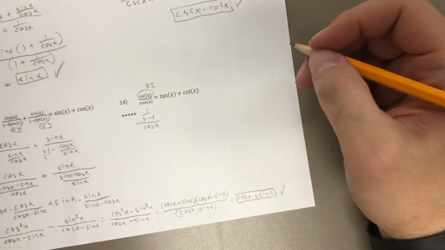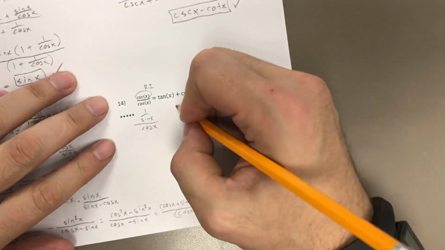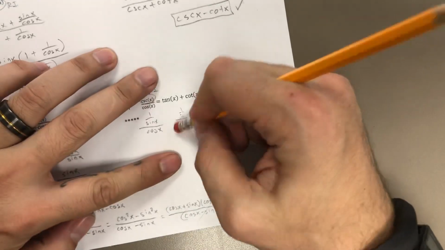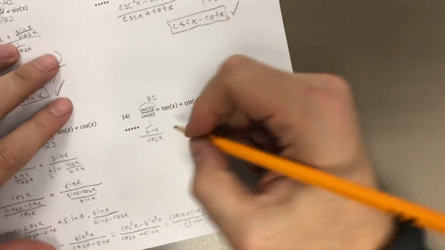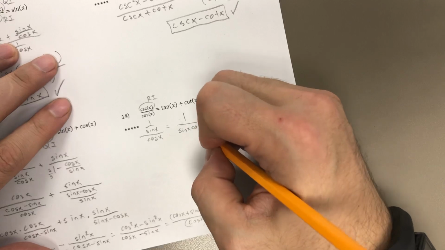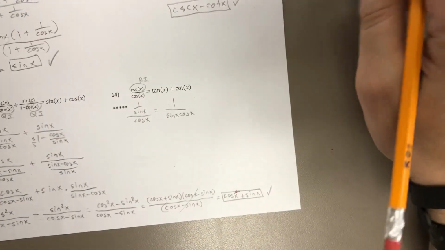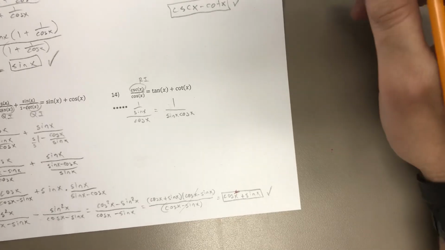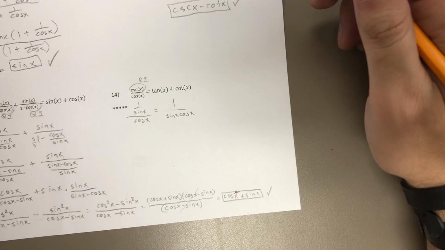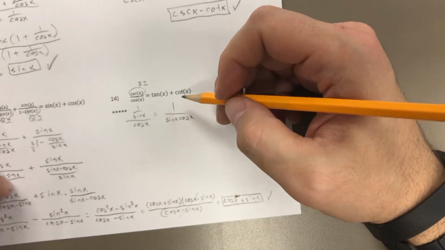Okay. So when you have 1/2 over 4, the denominators multiply together. The same thing's going to be true here. So this turns into 1 over sine of x cosine of x. Okay. Then what? How can we turn that into tangent plus cotangent? Maybe we do another one of those identity tricks.